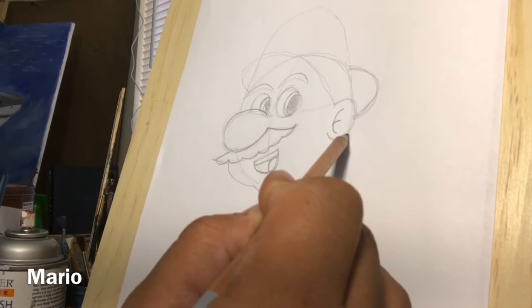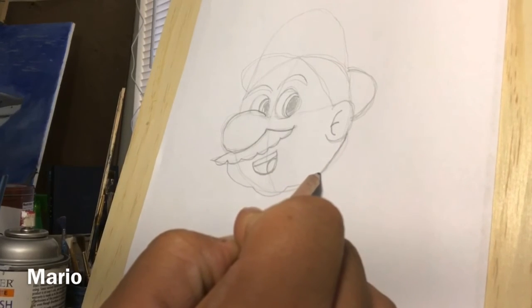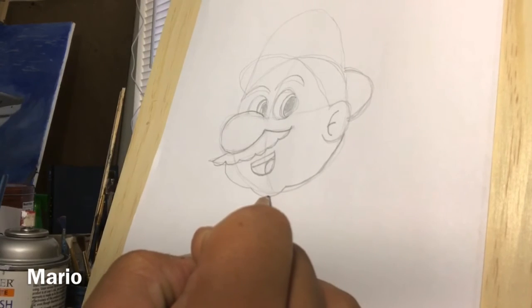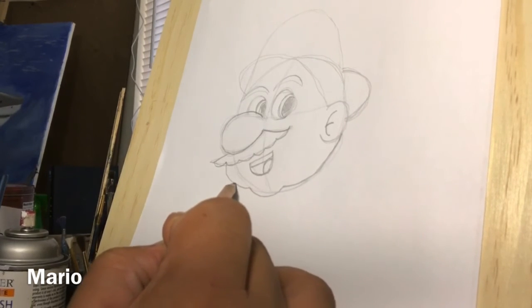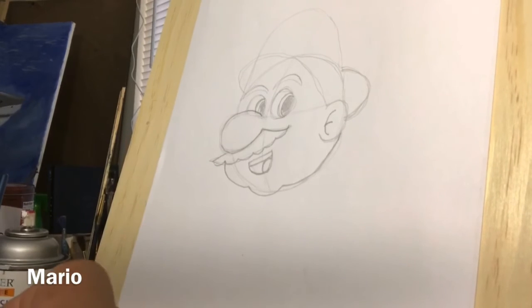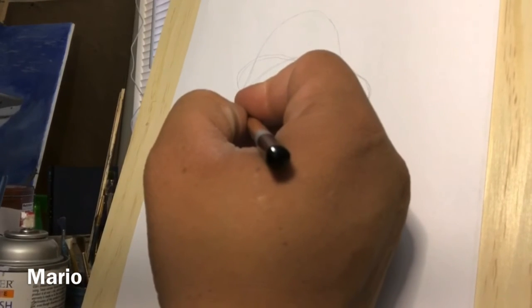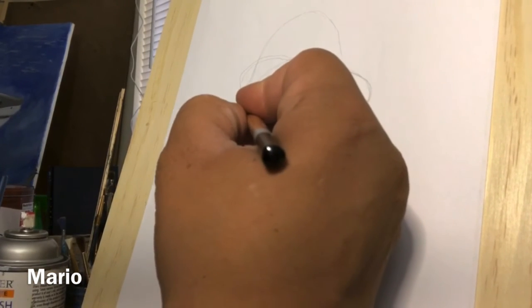Really dark. Keep it dark, draw hard, draw firm. And then draw it dark right here. From his eyebrow to like the end.